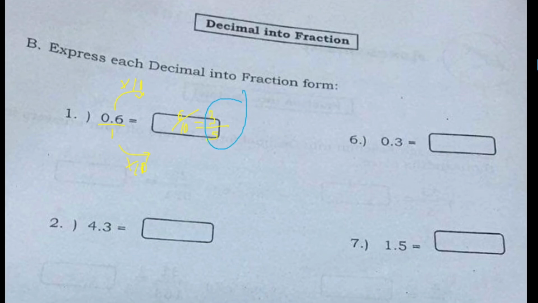Okay, number 2. And okay, 4. So this will become 4, and then plus 0.3, which is just equals to multiply by 10. Multiply by 10 is just 3 over 10.